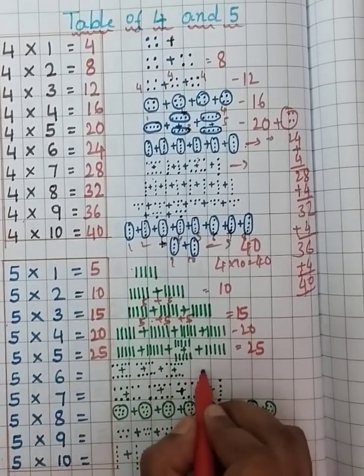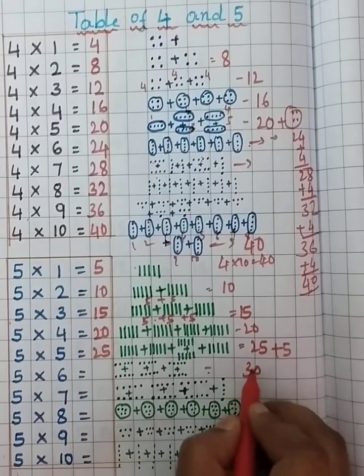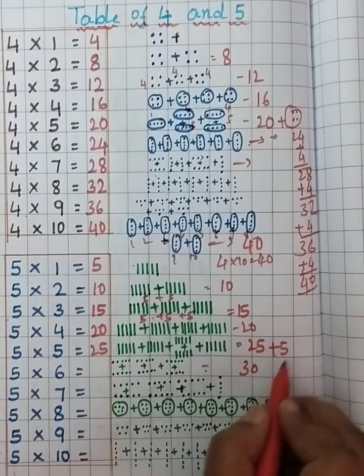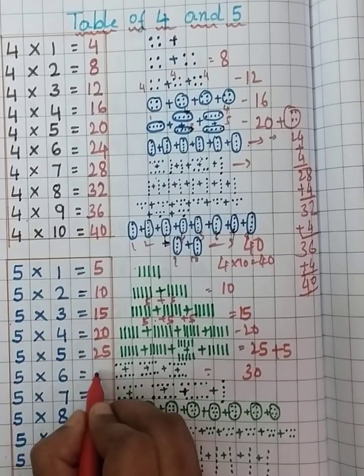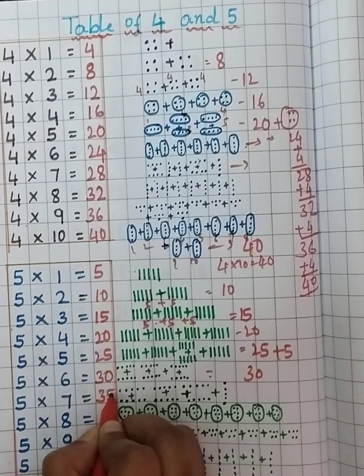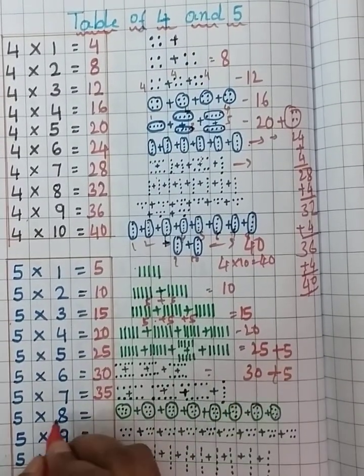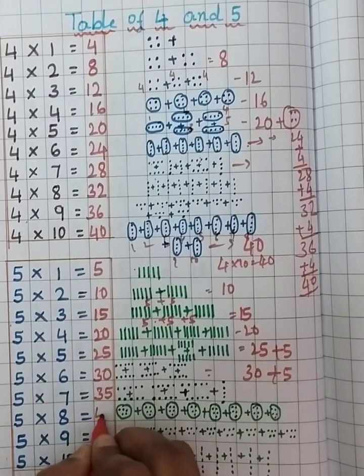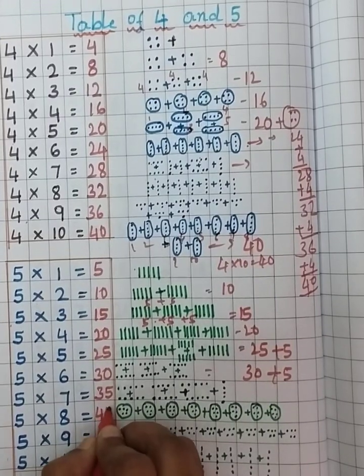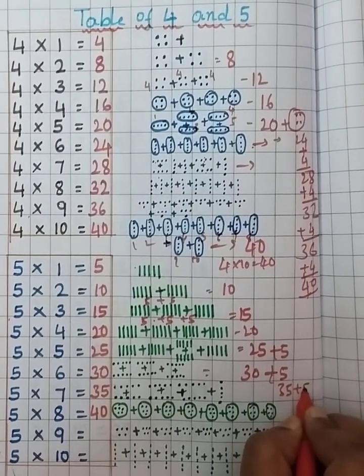5 sixes are, that is 30. For this 25, again we add 5. So 25 plus 5 is equal to 30. 5 sixes are how much? 30. 5 sevens are 35. How? For this 30, again we add 5, that is 35. 5 eights are how much? Again we increase by 5, that is 40. 35 plus 5, that is 40.